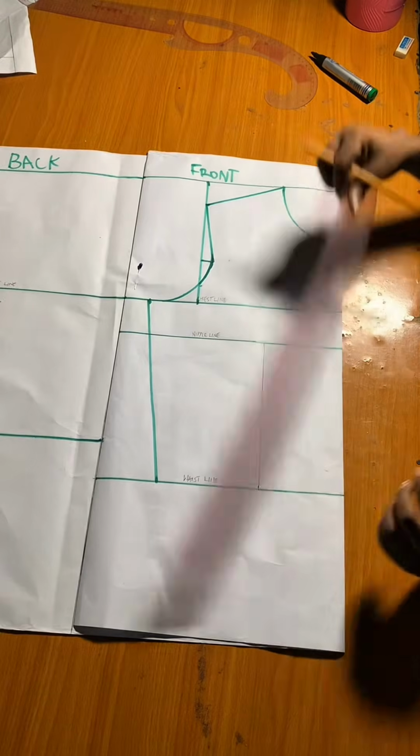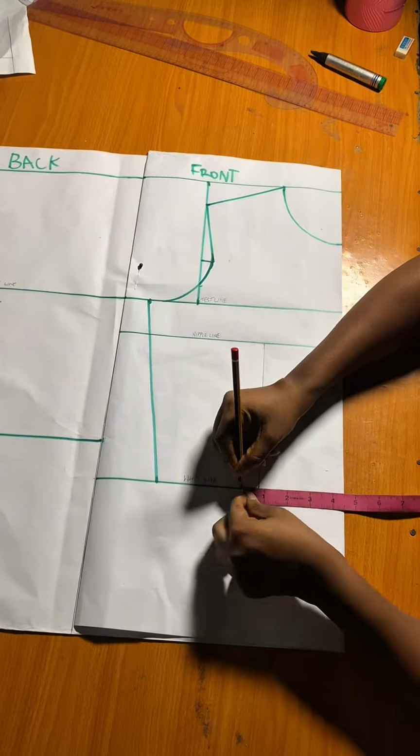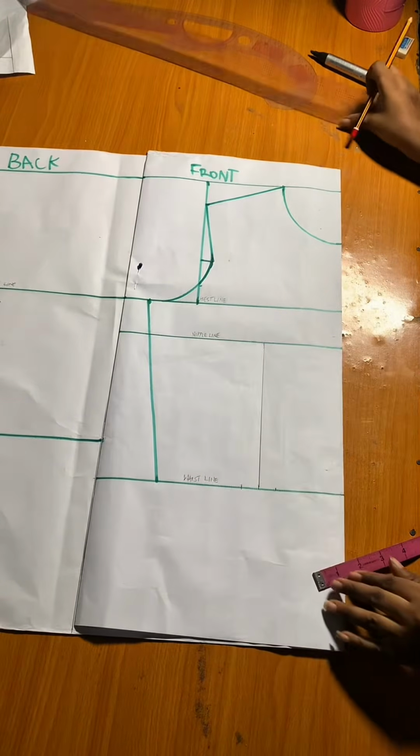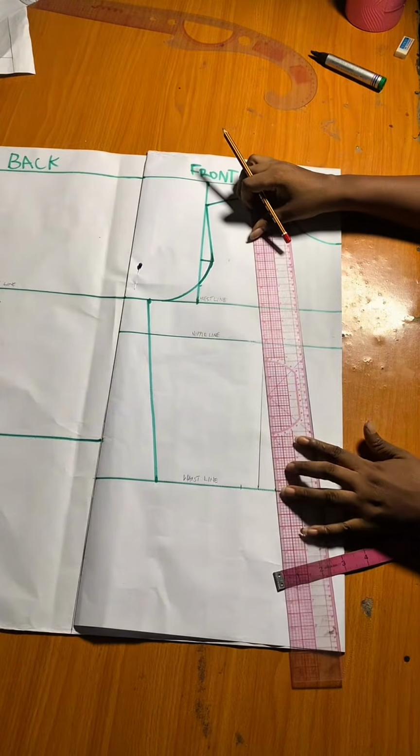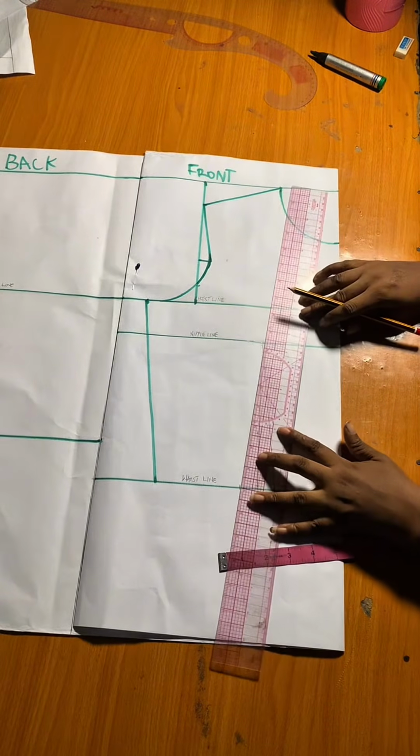We will then measure out our dart allowance on both sides. Yes, if the allowance you add is 1 inch, that will be 0.5 inch on both sides. And if you added 1.5 inch, that will be 0.75 on both sides.